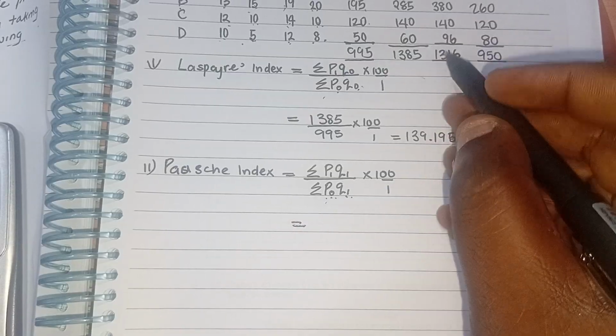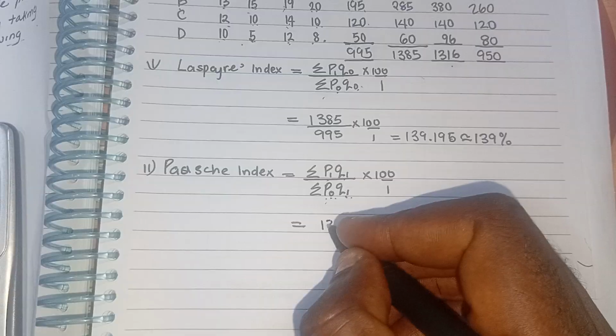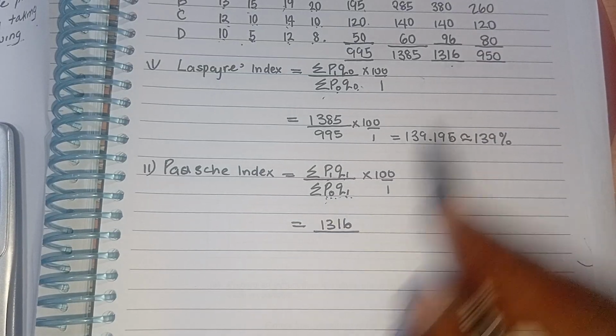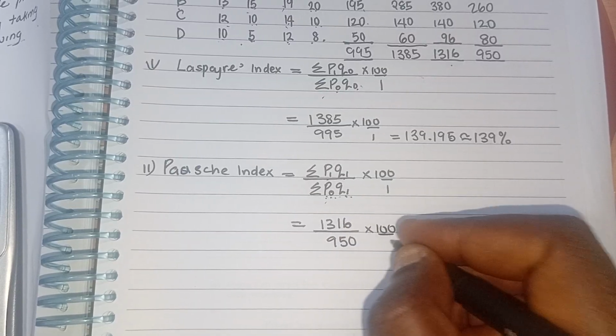we have summation P1Q1, which is 1316, divided by summation P0Q1, which is 950, multiplied by 100 all over 1.